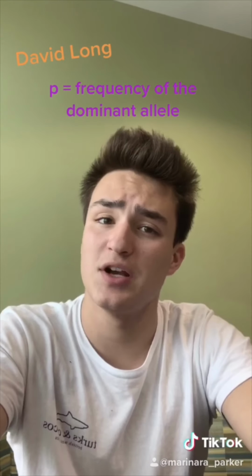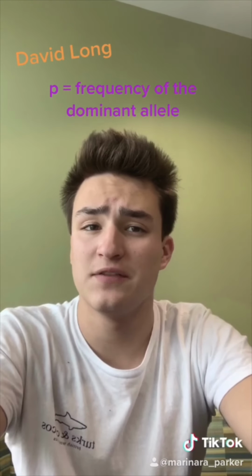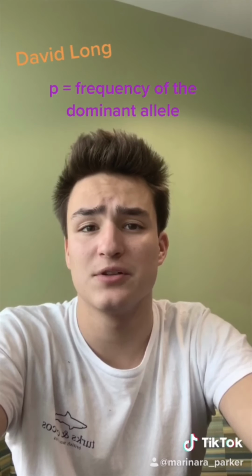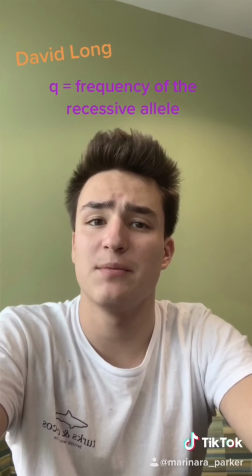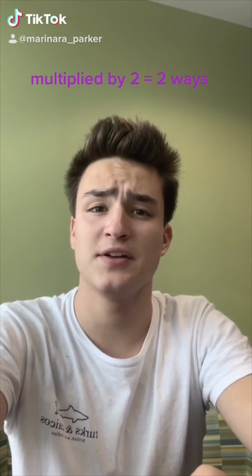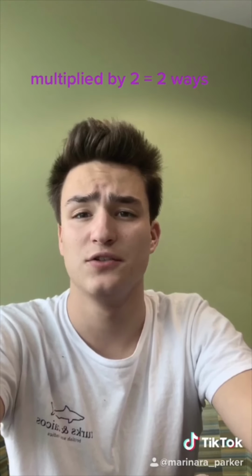Now for the second equation, p plus q equals 1. P itself is equal to the frequency of the dominant allele, representing the frequency of the dominant allele as it appears in the population. Q is the same, but for the recessive allele. 2pq is multiplied by 2 in this instance because heterozygotes can come about in 2 ways due to genetics.